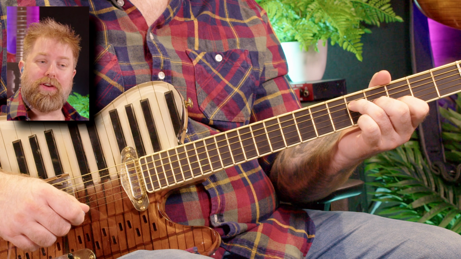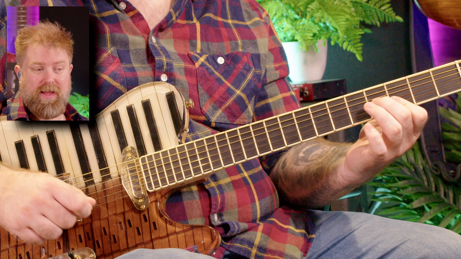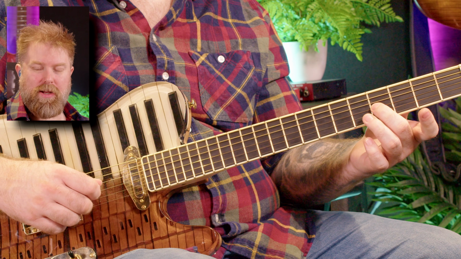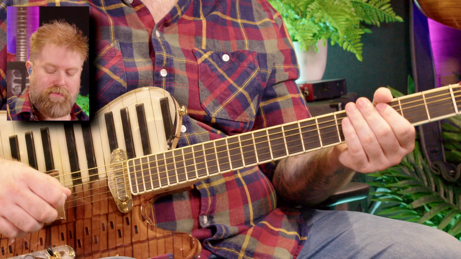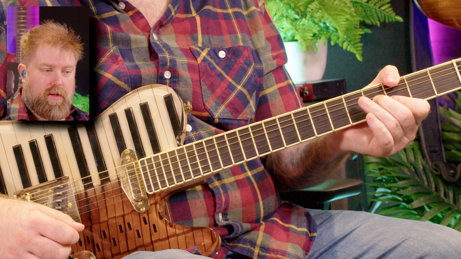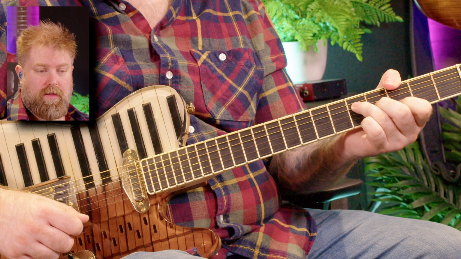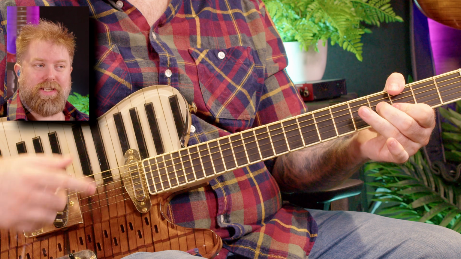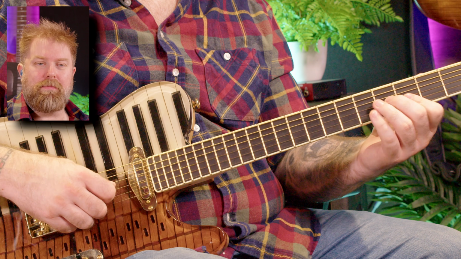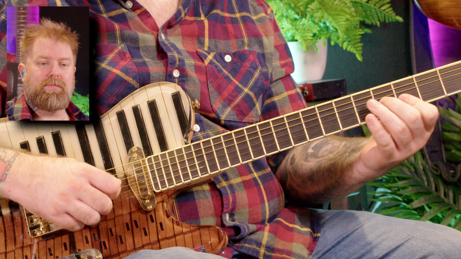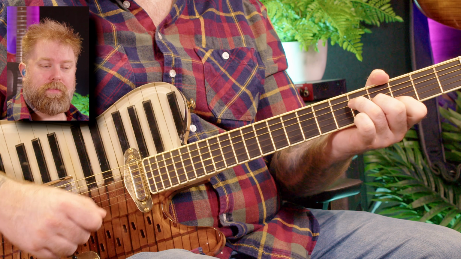Now, they're both technically different inversions, but I don't hear them as inversions, because when I play these, I don't hear this as being the bass note. I hear G underneath it. If I put my octave pedal on, I'm imagining that bass note, even though I'm not actually playing it. I can still in my mind hear it. So this is just G to me. So G, G.